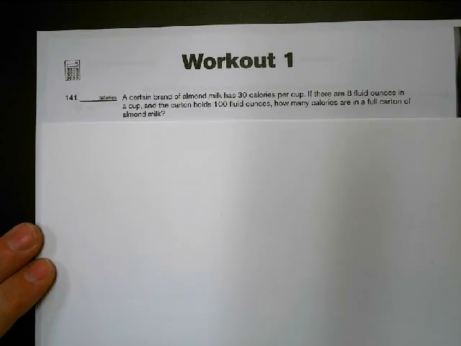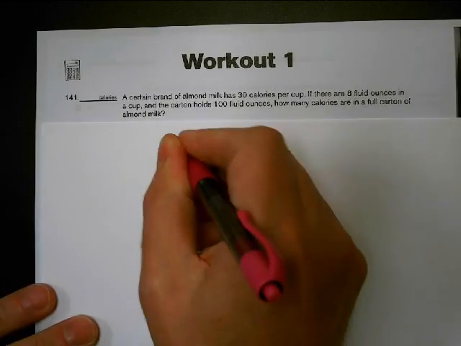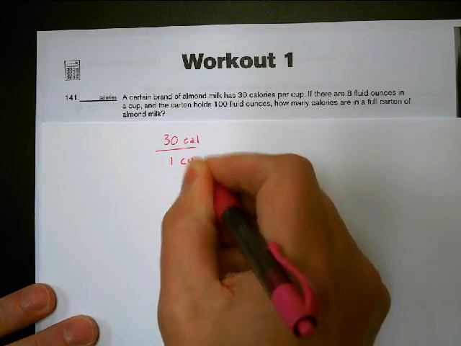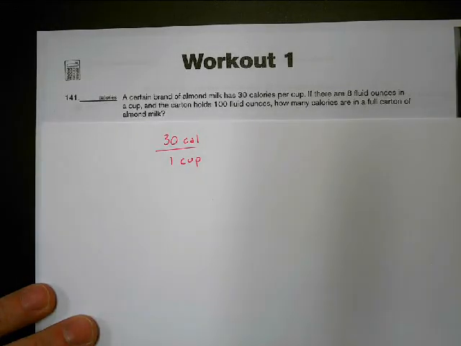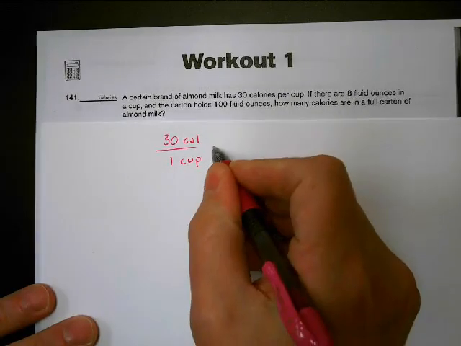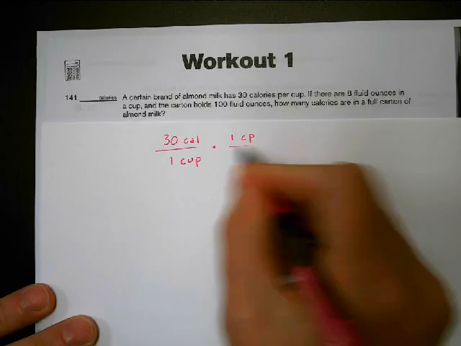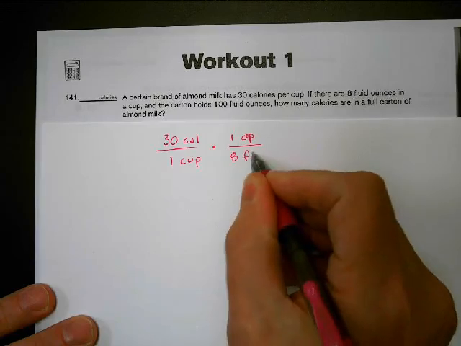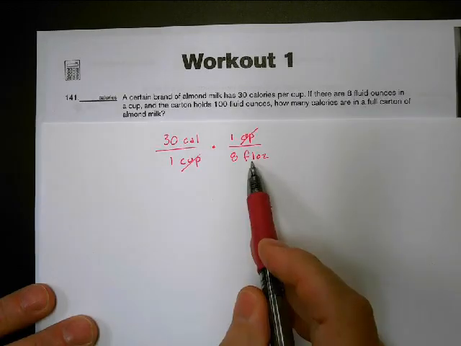Okay, so this is a dimensional analysis problem, really, because we're starting off with 30 calories for every 1 cup, and we want to end with total calories. So I'm going to have to get rid of cups eventually. It says there's 8 fluid ounces in a cup, so I can convert this by putting 1 cup in the numerator and 8 fluid ounces in the denominator. Cups cancels. Now I'm in calories per fluid ounce.